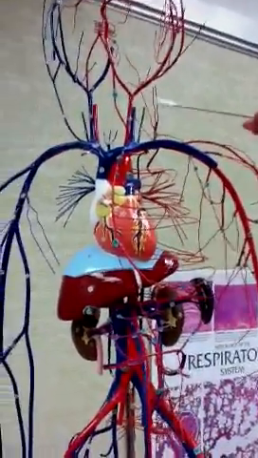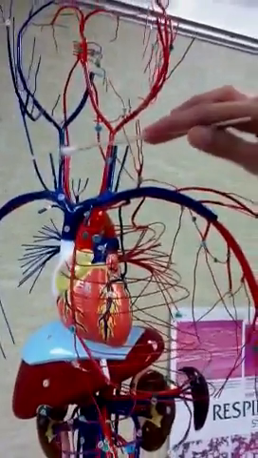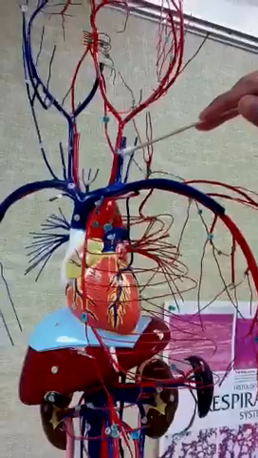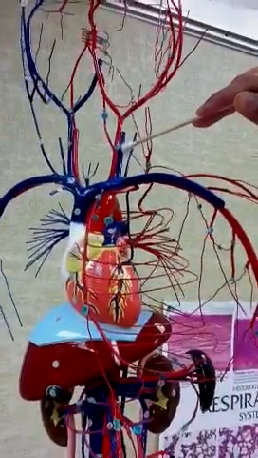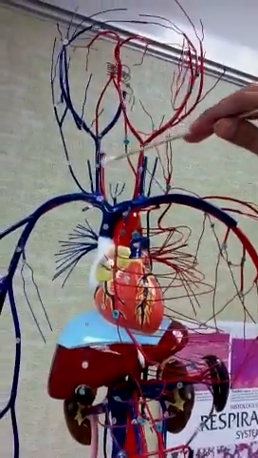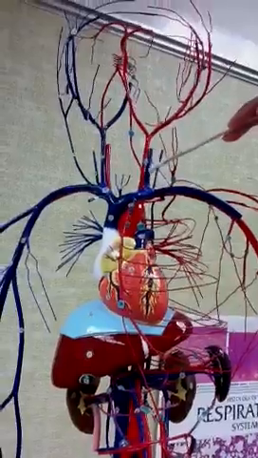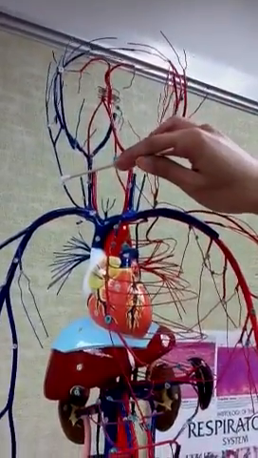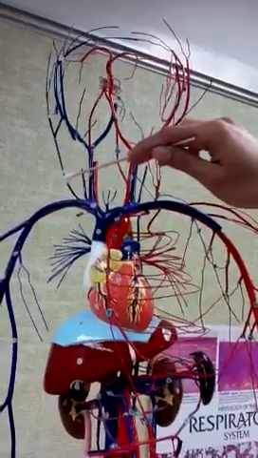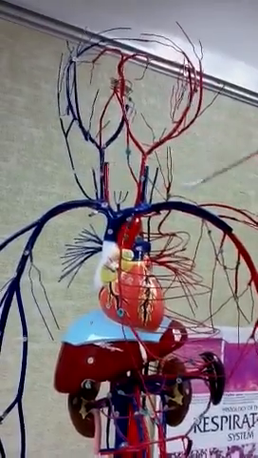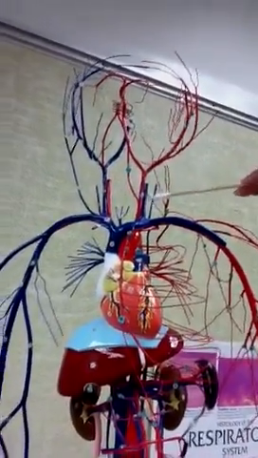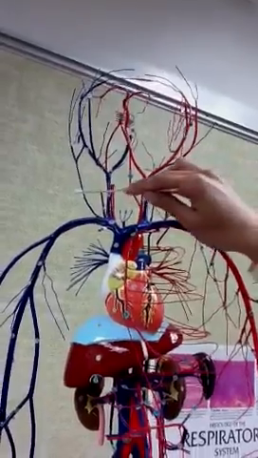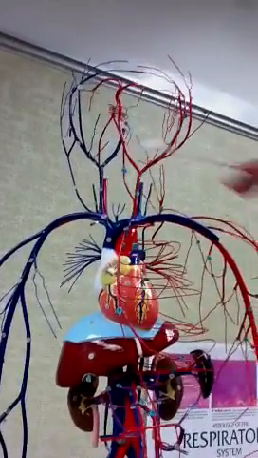Then, continuing on, we have your right and left internal jugular veins. Next to it, we have your right and left vertebral veins. And then next to those, we have the right external jugular vein. There should be the left one here too.